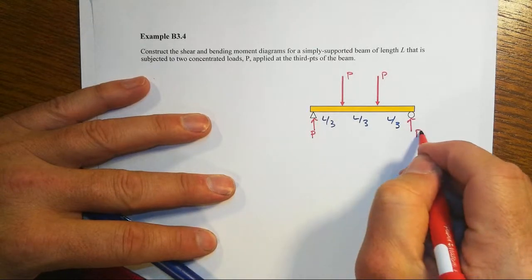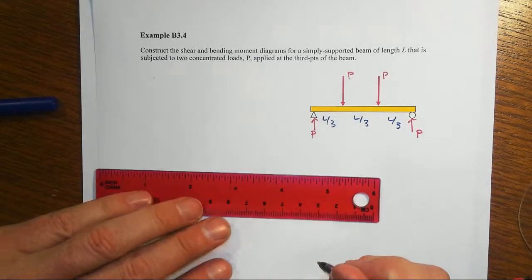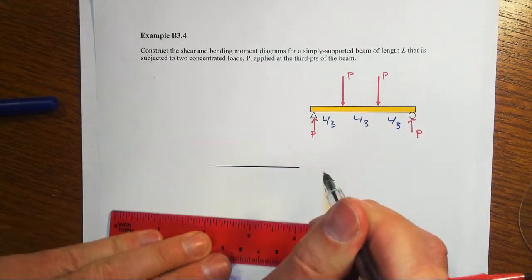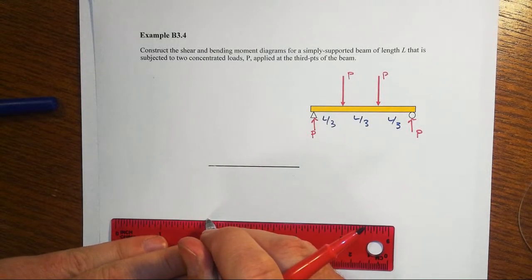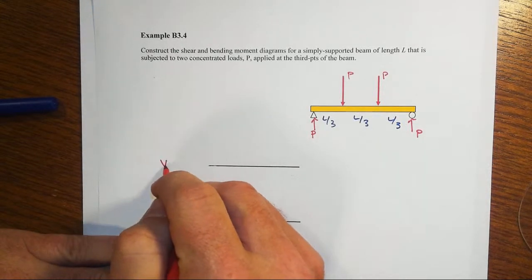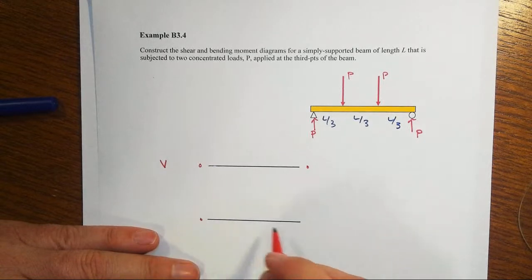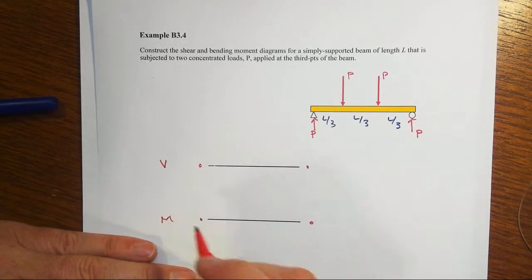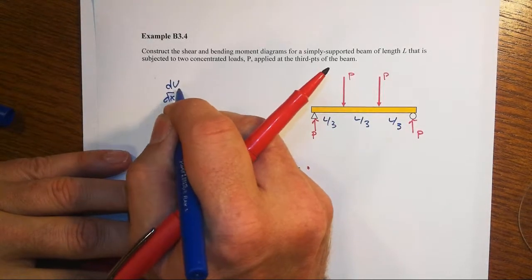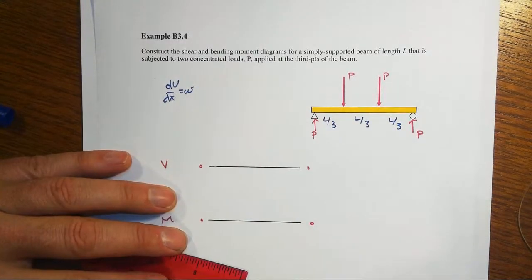So there are our reactions. And now I just apply everything we learned about basic relationships between load, shear, and moment. We have no distributed load, so the shear diagram is going to be made of regions that have zero slope. Let's rewrite it once more: dV/dx equals w. In this case, w equals 0 throughout, so I know the slope of the shear diagram is going to be 0.